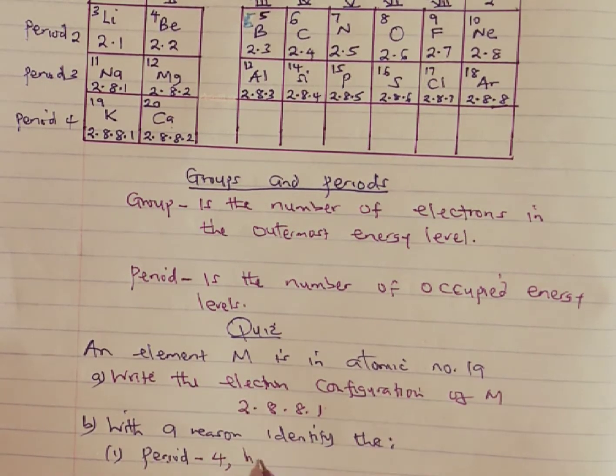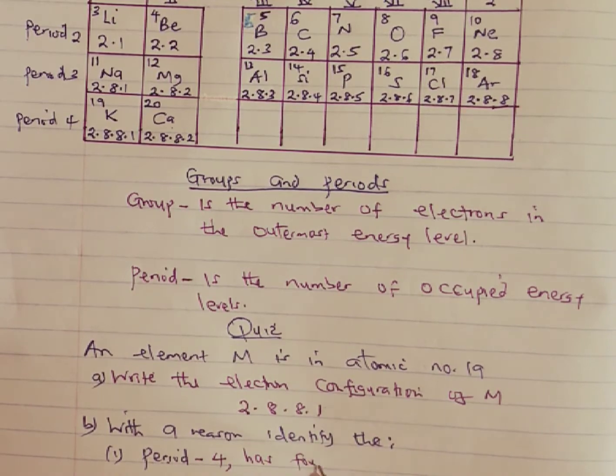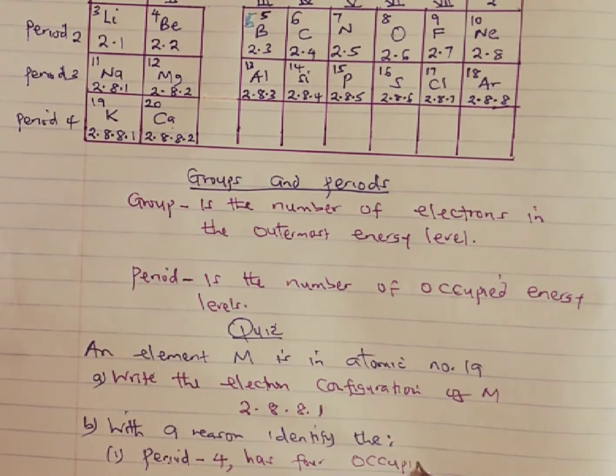Reason: it has 4 occupied energy levels.